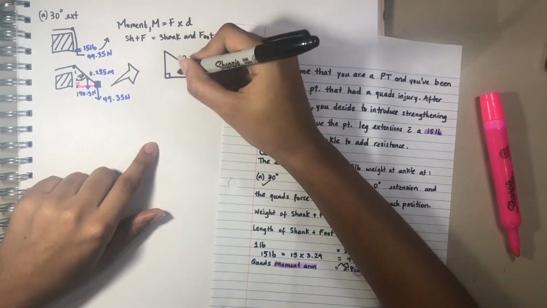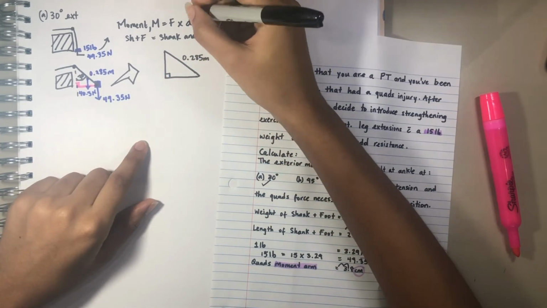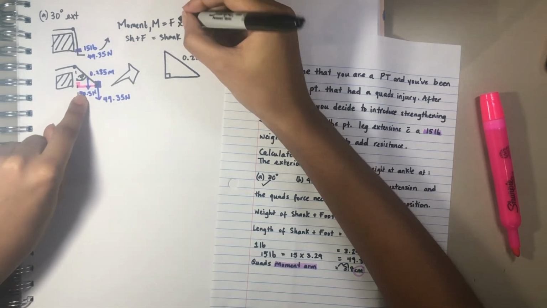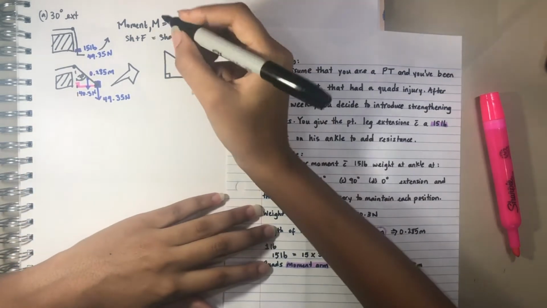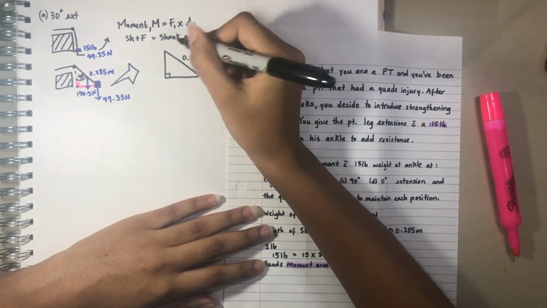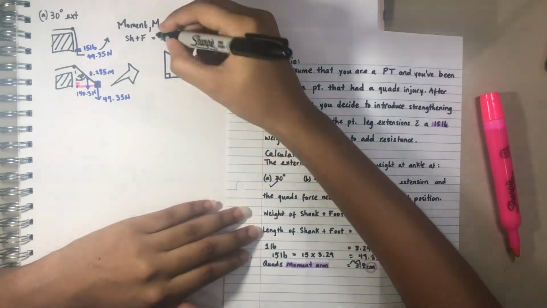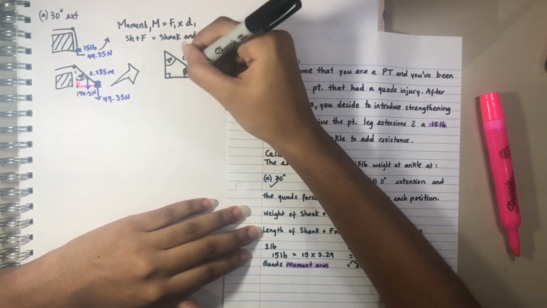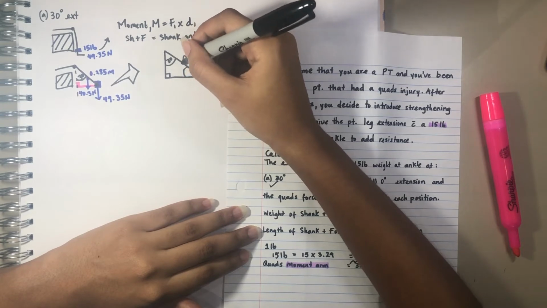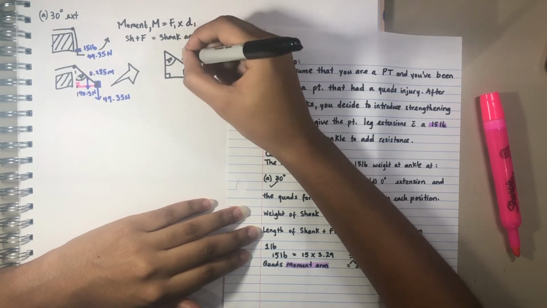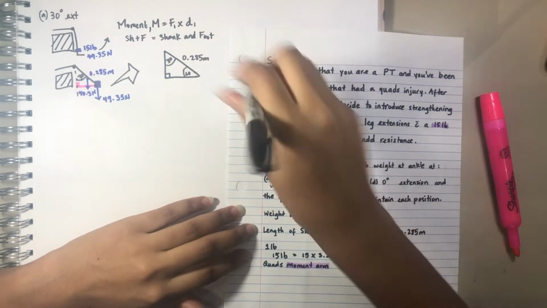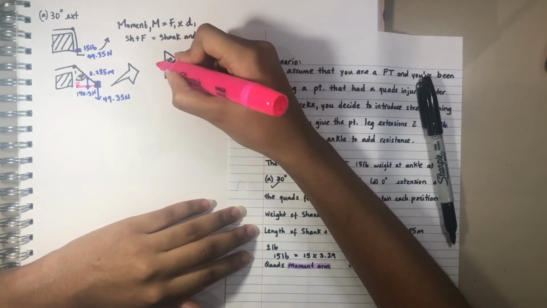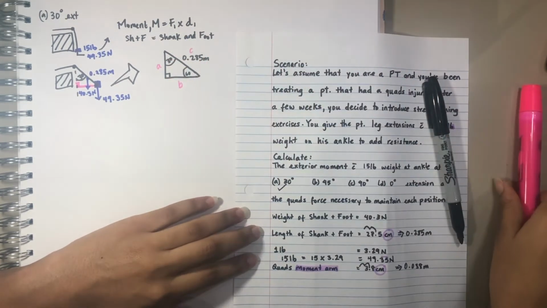And we want to calculate the perpendicular distance, which in this case would be D1, because we're dealing with the first force, which is the shank and foot. So we'll put F1, right? So what we do is that we can label our triangle. We know that here is 30 degrees. So here would be what? The total interior angle of a triangle is 180. If this is 90 and this is 30, then this would have to be 60. Now we could label our triangle. We could put B here, probably A here, but we know that the longest side has to be C.